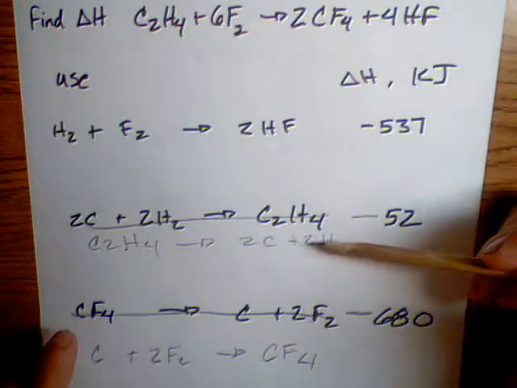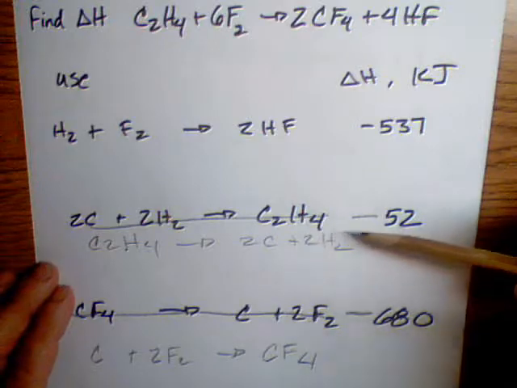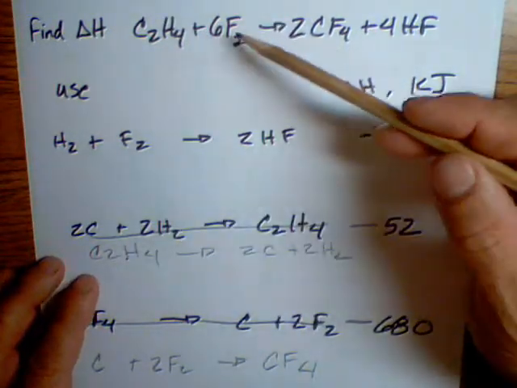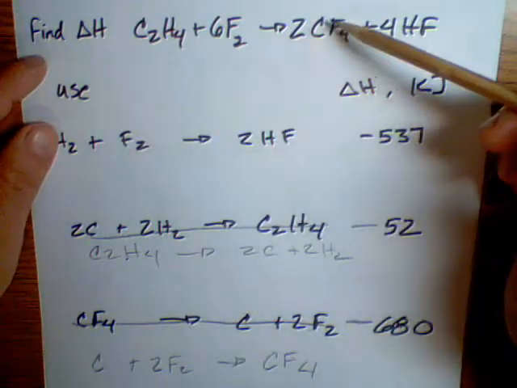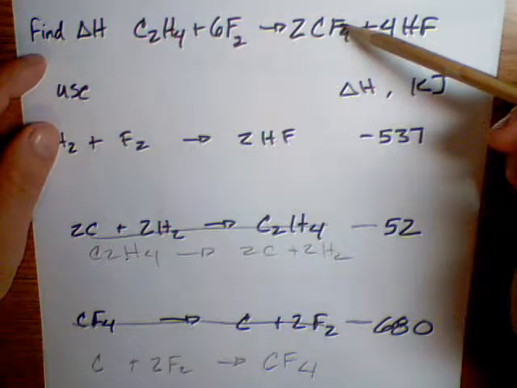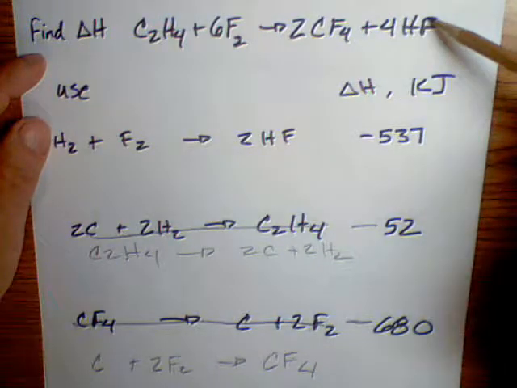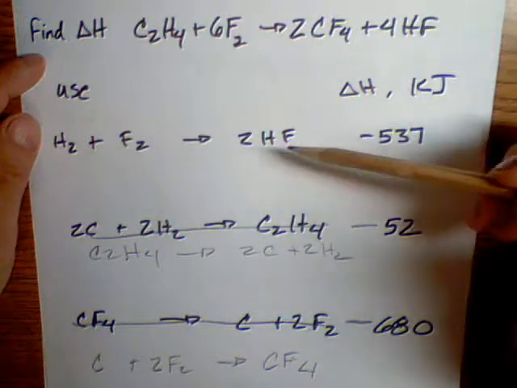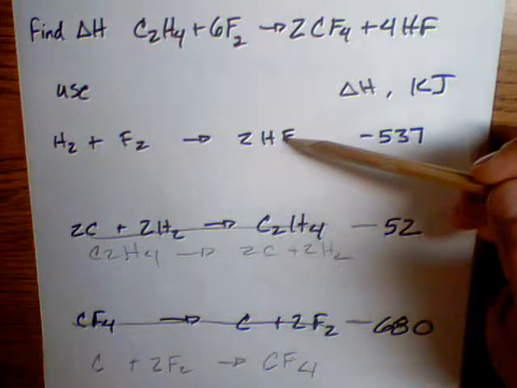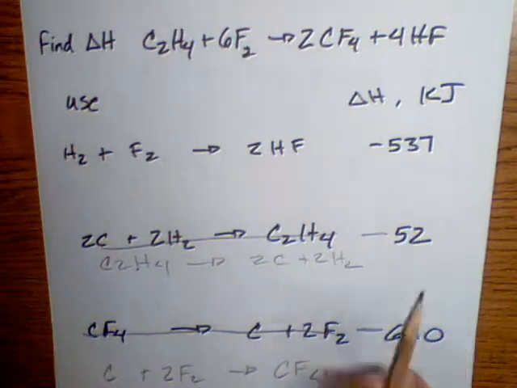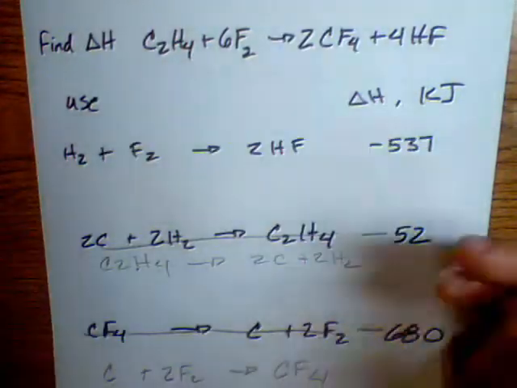This I have on the right side. F2 is on the right side. CF4 is on the right side. 4HF is on the right side. So now that we have everything on the right side of the equation, so to speak, the reactants are on the right side and the products are on the right side.